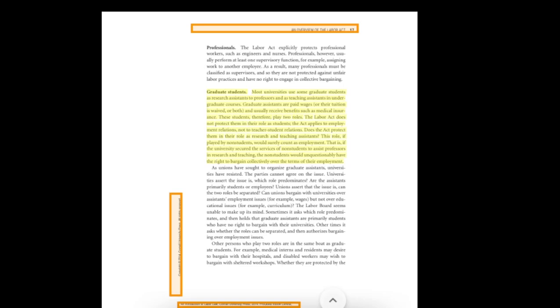Does the Act protect them in their role as research and teaching assistants? This role, if played by non-students, would surely count as employment. That is, if the university secured the services of non-students to assist professors in research and teaching, the non-students would unquestionably have the right to bargain collectively over the terms of their employment. As unions have sought to organize graduate assistants, universities have resisted. The parties cannot agree on the issue.